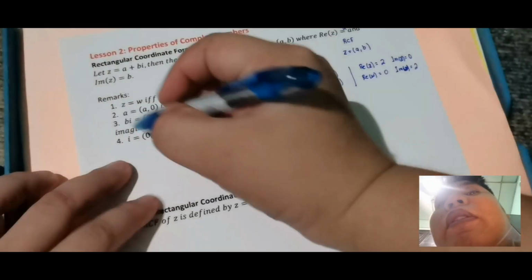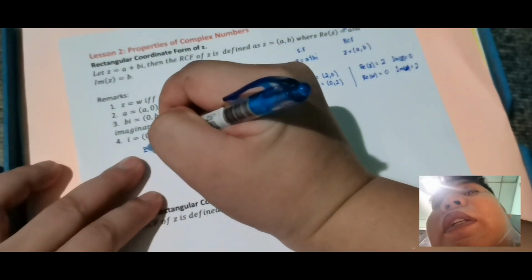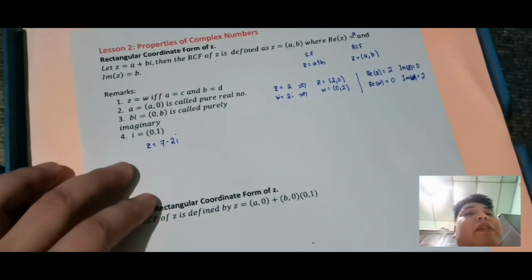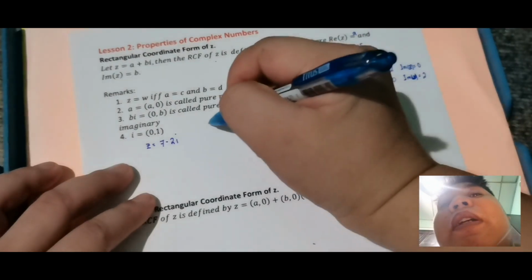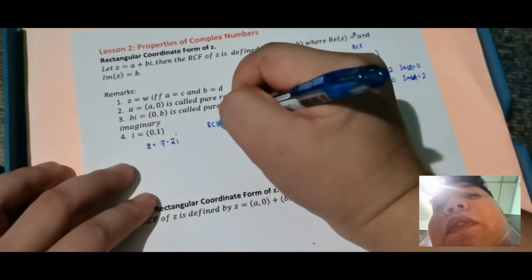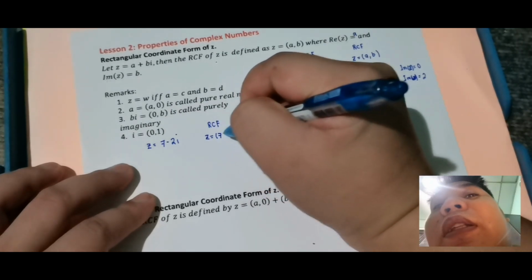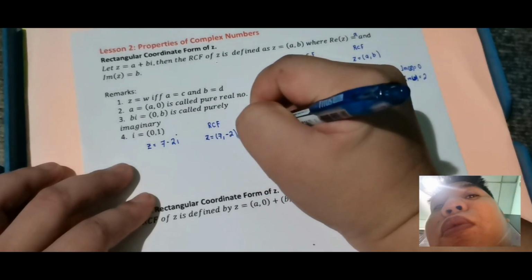So, for example, z is equal to 7 minus 2i. Okay. So, gawin natin siyang RCF. Yung RCF niya is equal to z is equal to 7, negative 2.